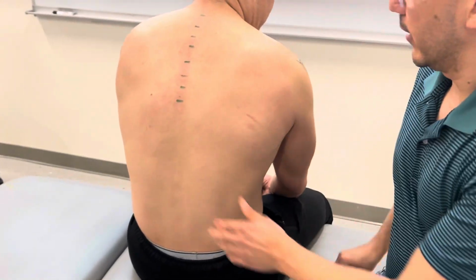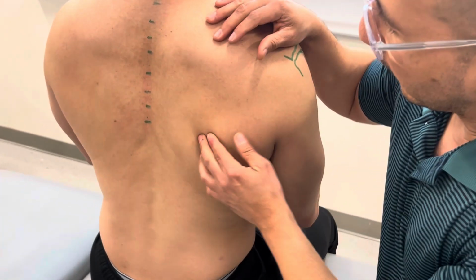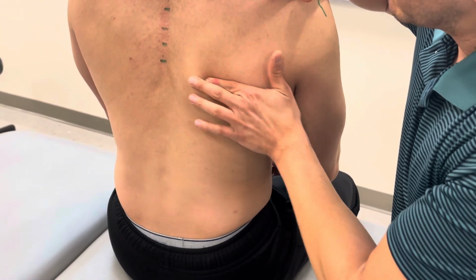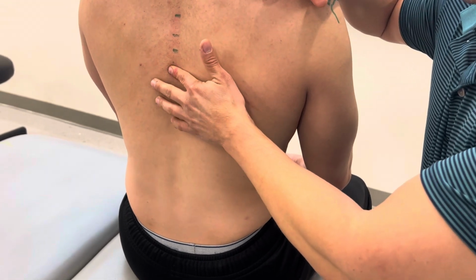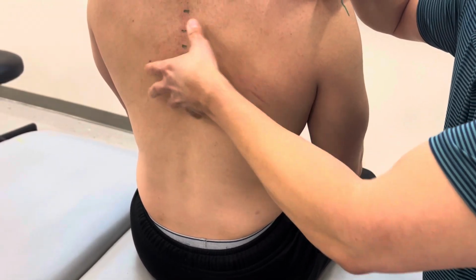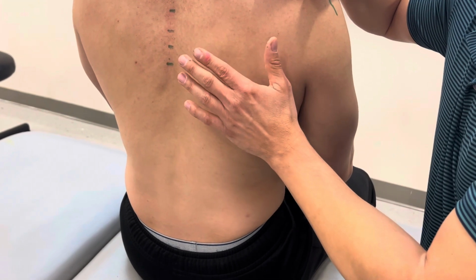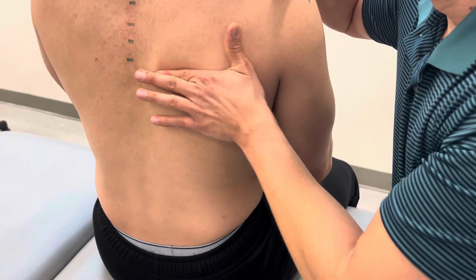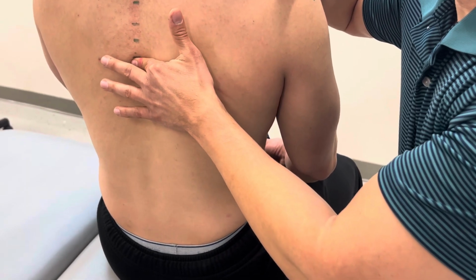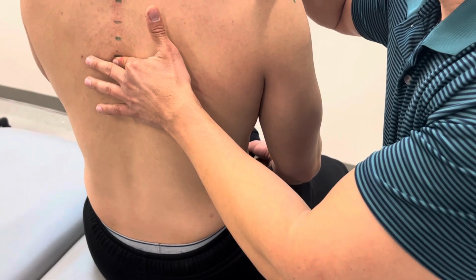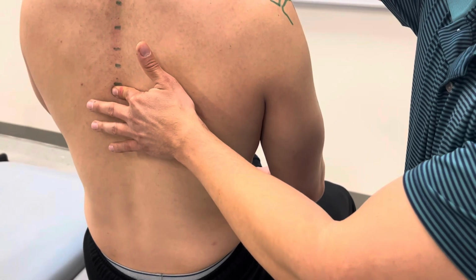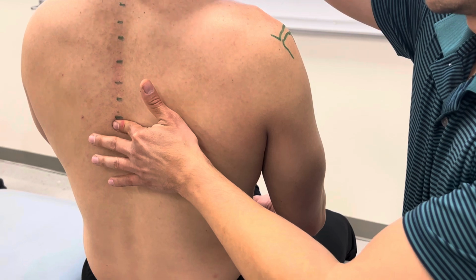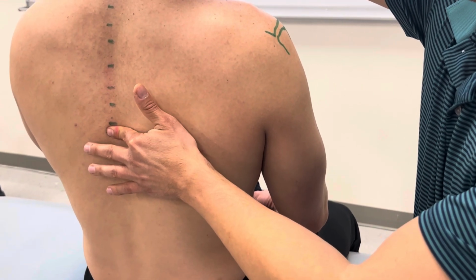Can you sit up again? Normally, the inferior angle of the scapula here is at the same level as T7. So sometimes if you're with a patient and they tell you that they have pain in this area, you can just easily find the inferior angle of the scapula, move across, and that's most likely T7, okay? Or you can easily find C7 and count down, just as you can find C7 and count up.